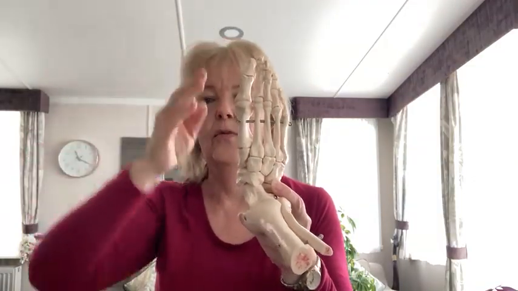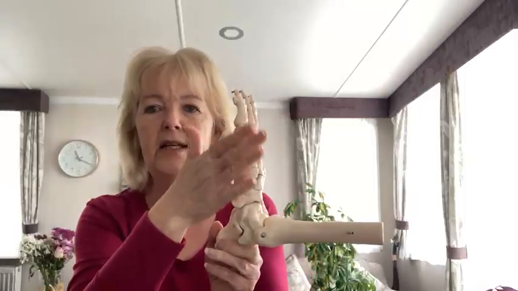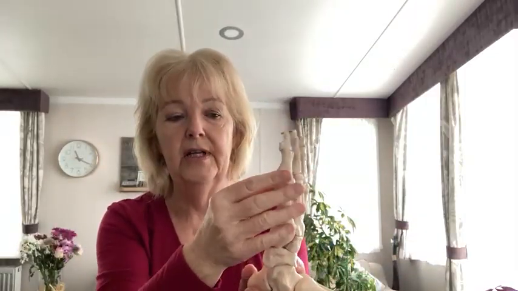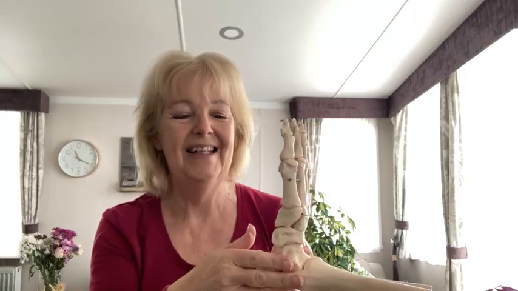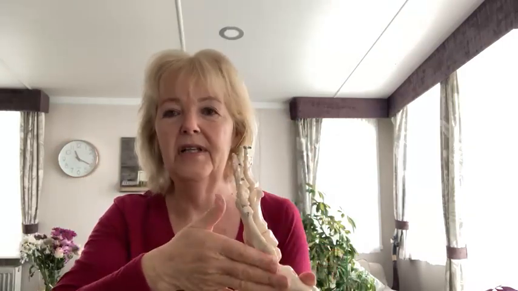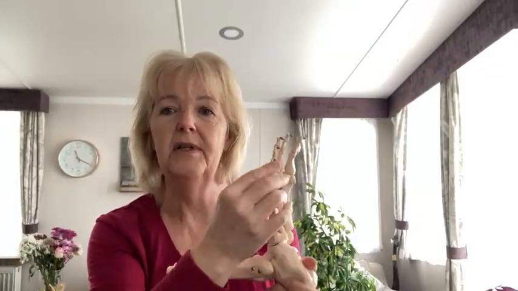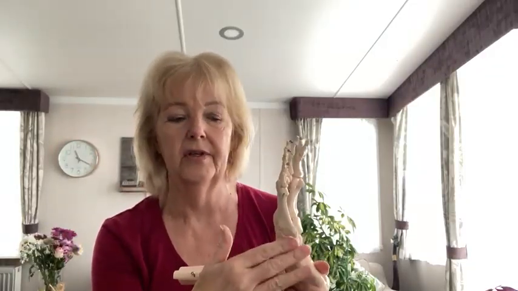So first of all, the inside of the foot, in case you don't know, is called the medial aspect of your foot, medial, okay? And the outside is the lateral. That's the lateral, the one that goes away. So that would be alongside the little toe sort of area.